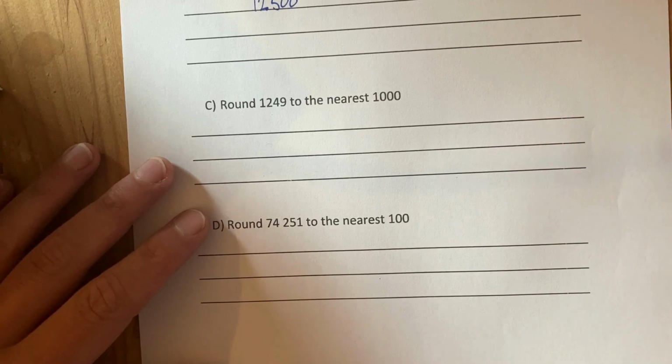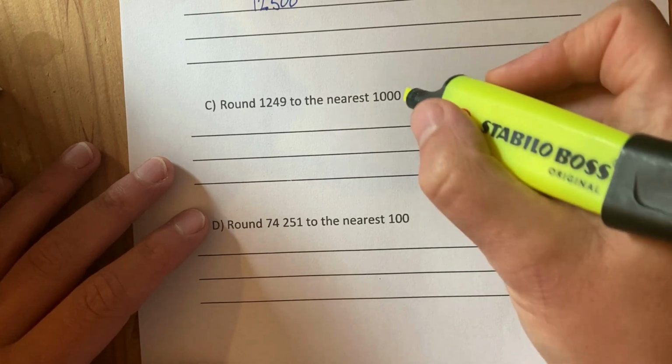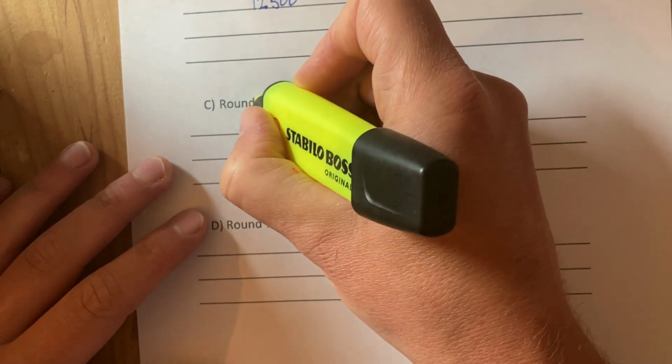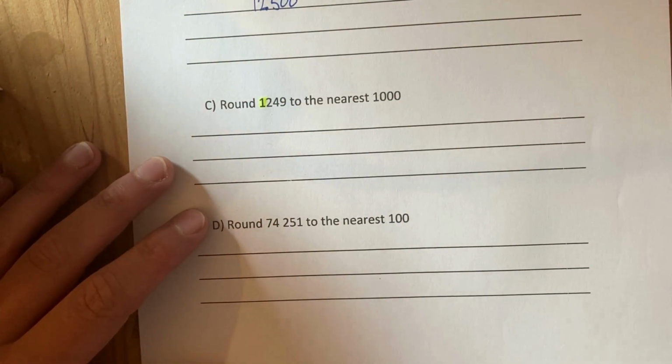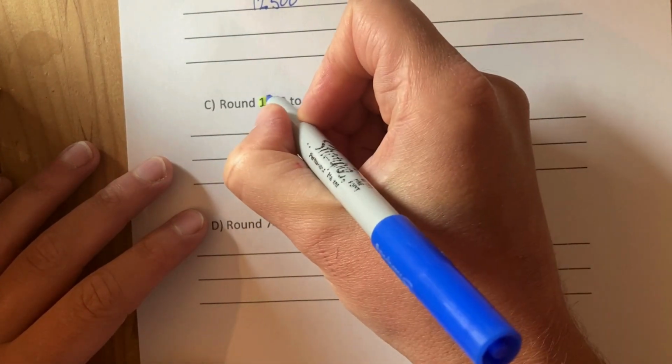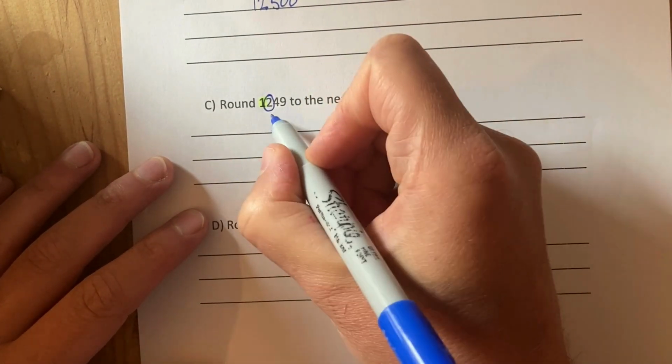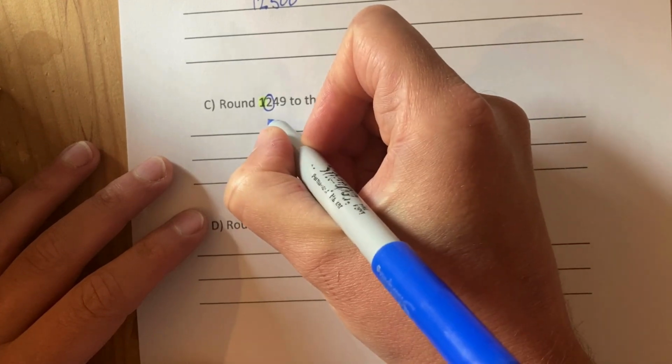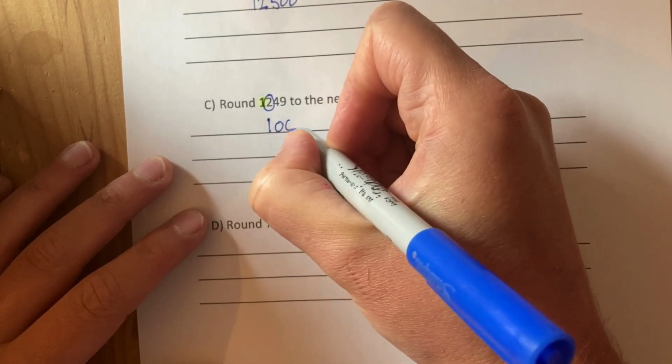Round 1,249 to the nearest 1,000. Highlighting my digits until I get to 1,000. Here's only the first one this time. I look at the next digit. This one is 4 or less, so my answer is 1,000.